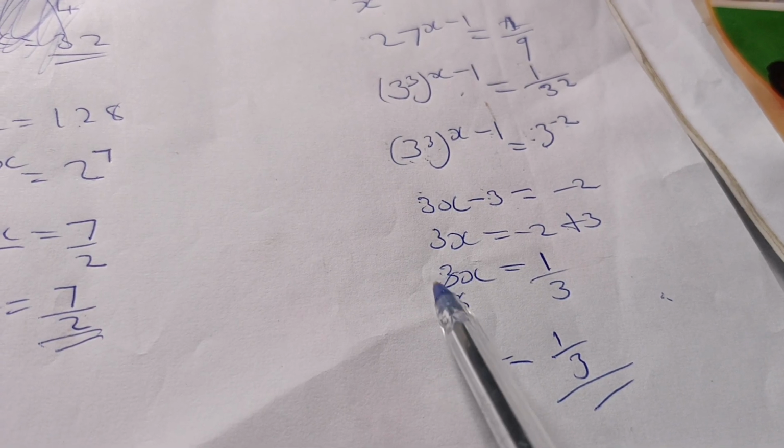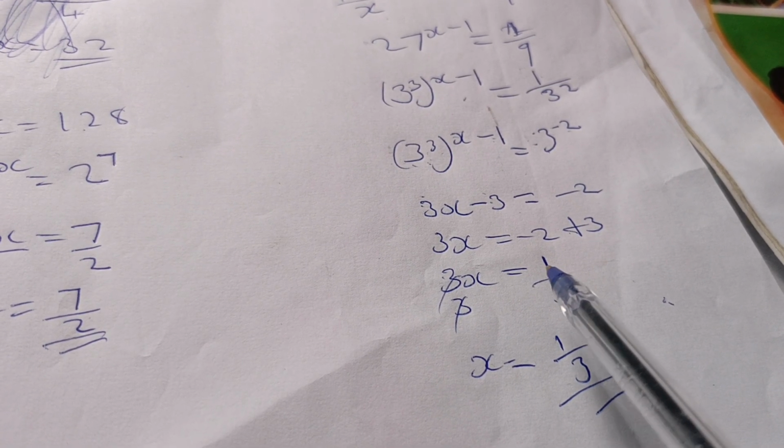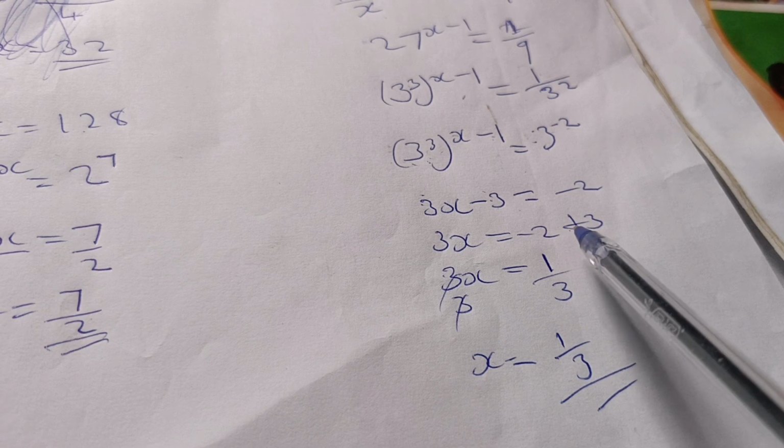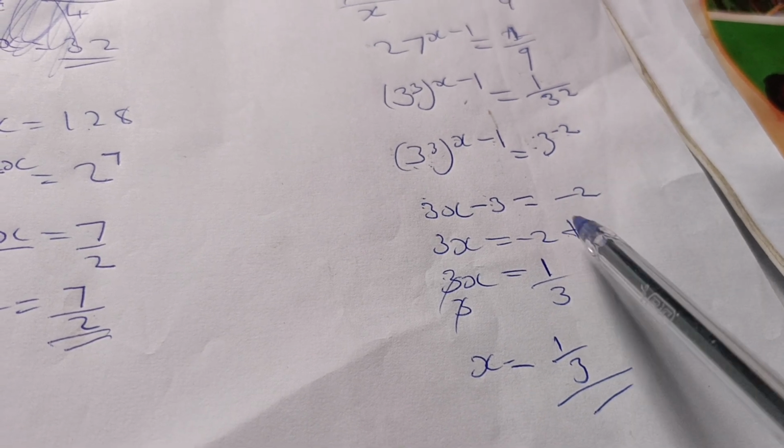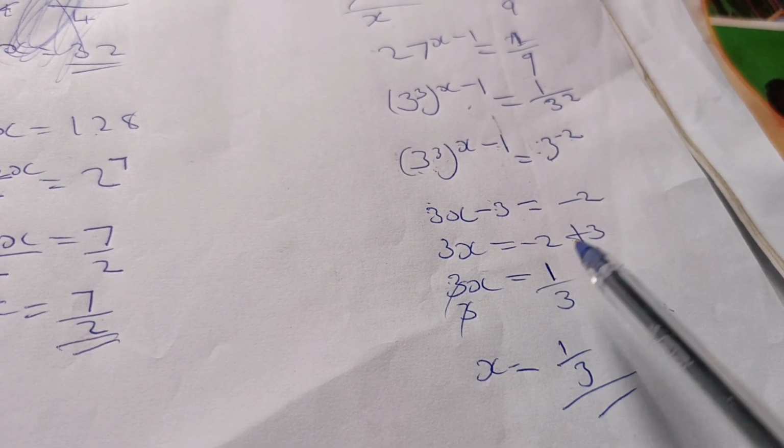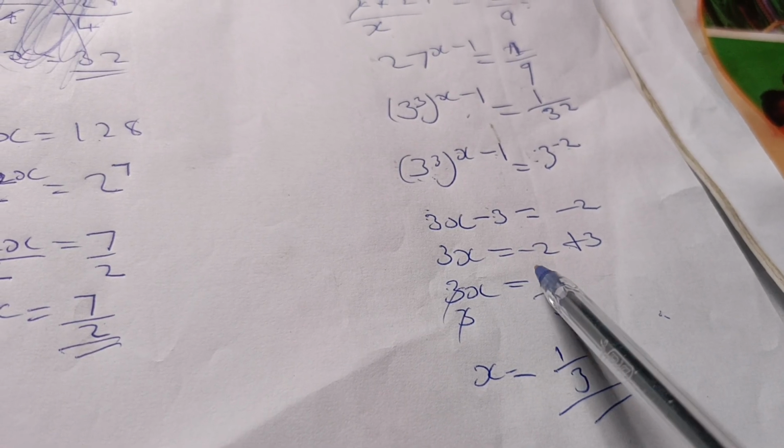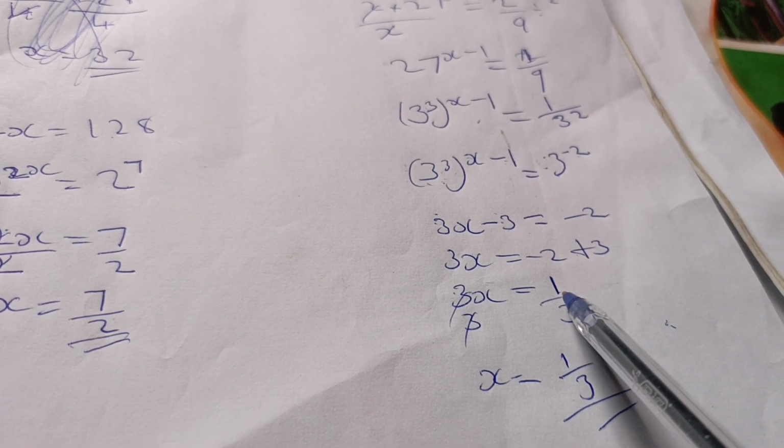And 3x divided by 3 is giving us x. And this side we have positive 1. We have subtracted. You subtract and get the sign from the bigger number. A number you see without a sign is a positive. So here we divide by 3.